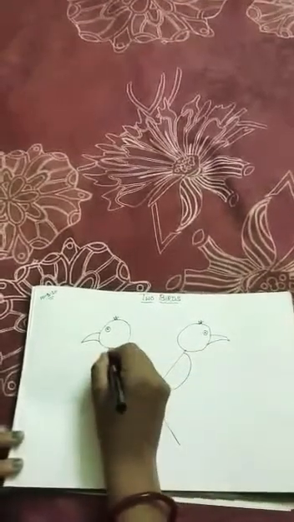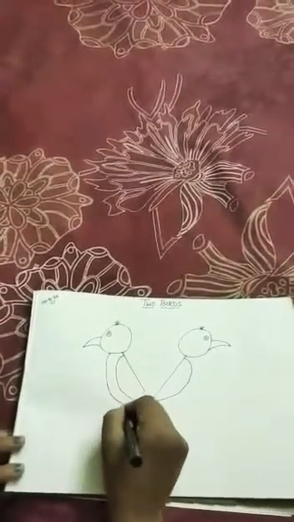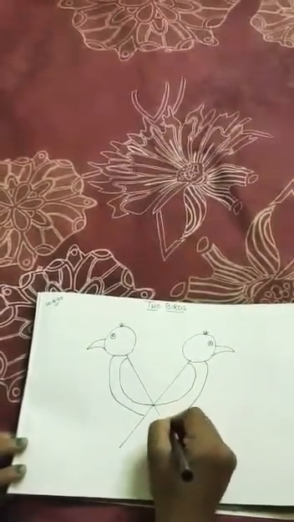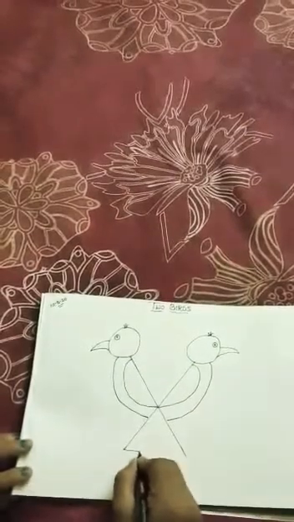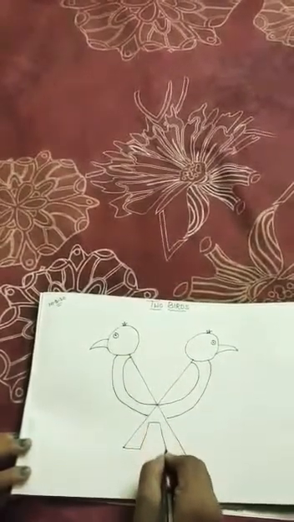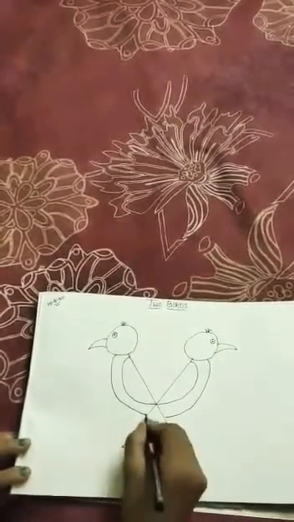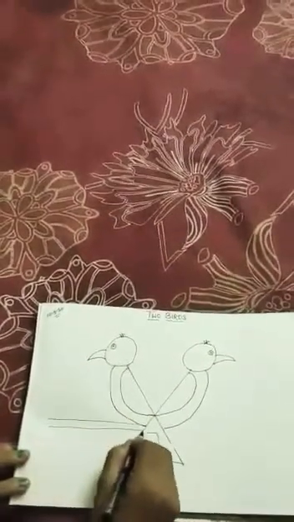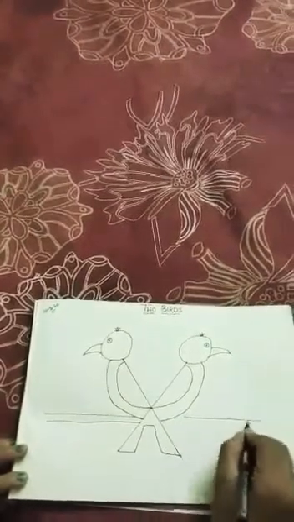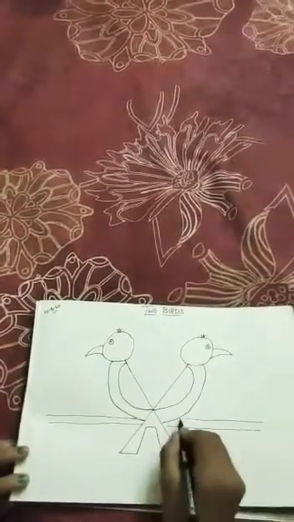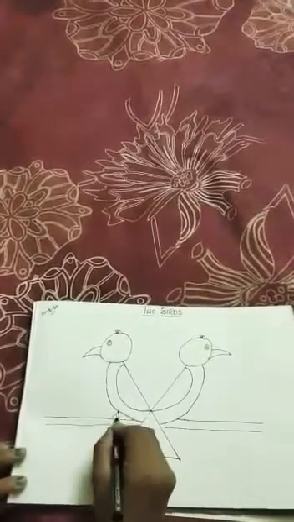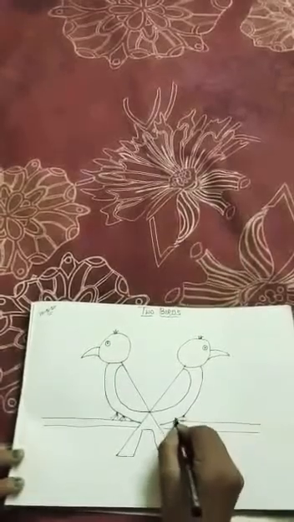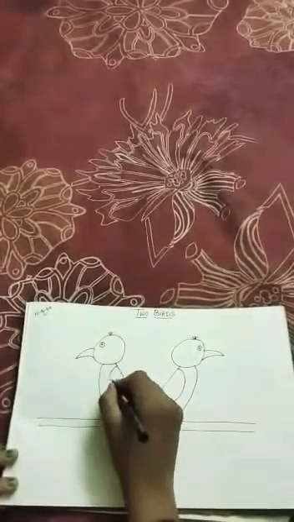Okay, children. Now again one half circle, semicircle we will do. Here to here we will join, and then we will draw the tail. See, so beautifully I have drawn. And here the branch of the tree, and here also the branch of the tree, and here the tiny legs. Here also the tiny legs of the bird.